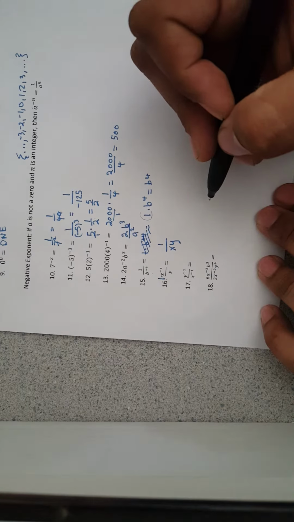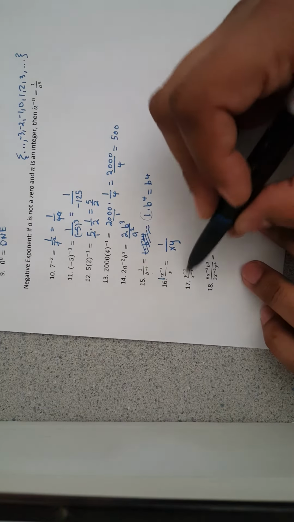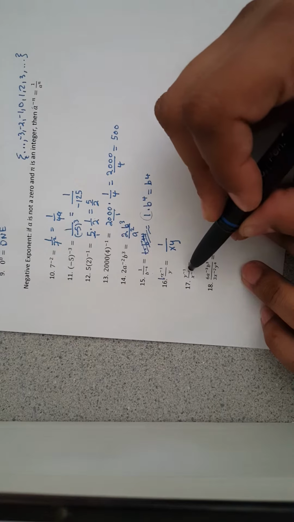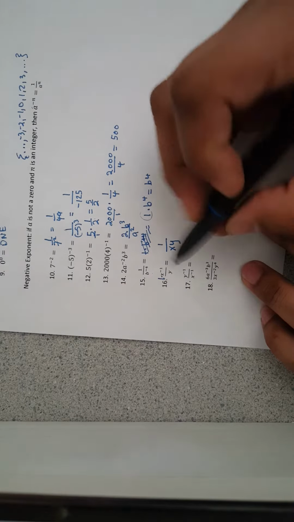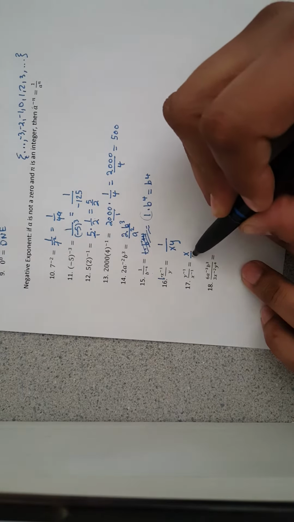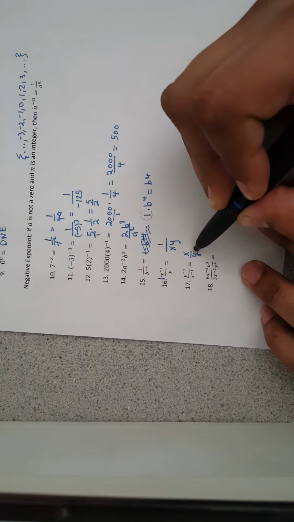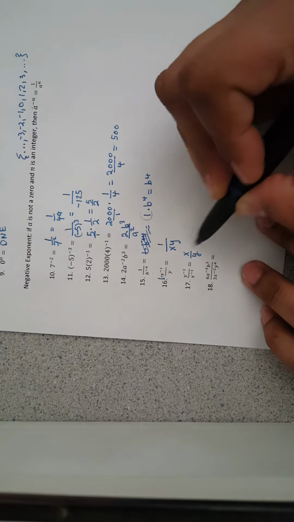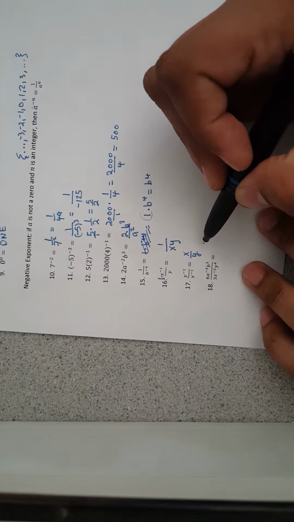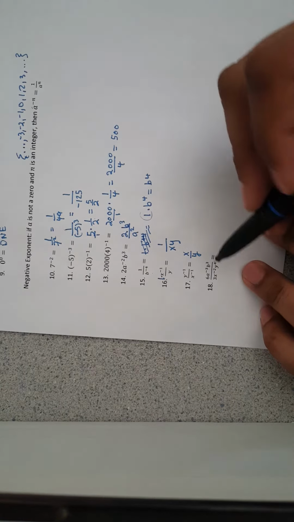Okay? All right. So this second to last one here, they're both negative. So I'm going to switch them. I'm going to flip-flop them. So I'm going to do y, x over y. They're both raised to the first power. I just switched them to make them both positive. Okay? All right, last one here.